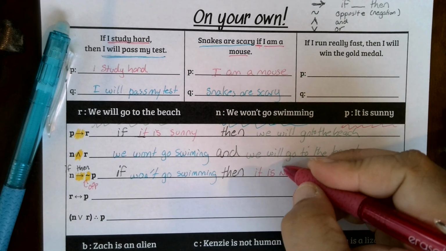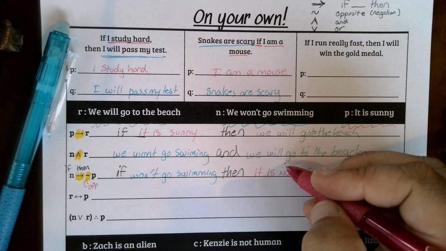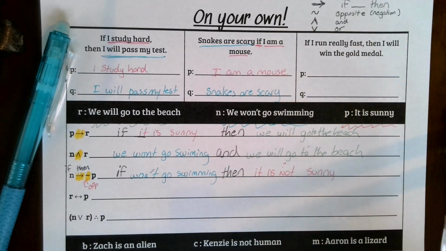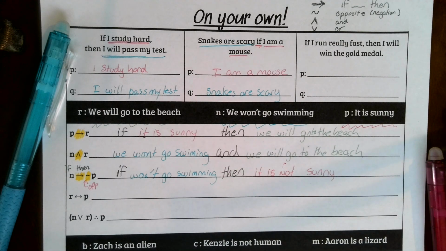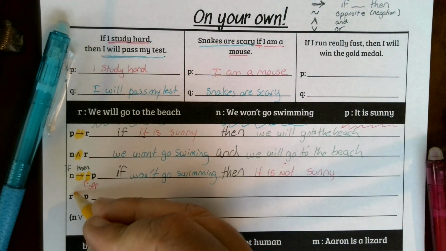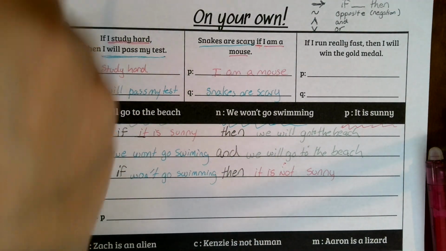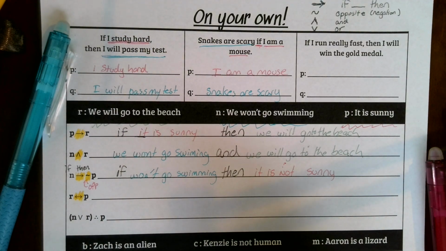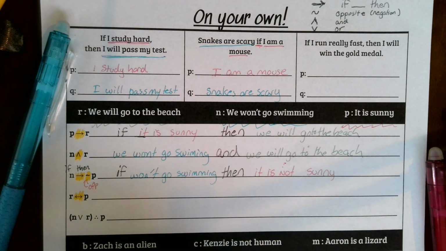Okay, this not symbol is what changes it from being the way it was to its opposite. Next up, we've got a biconditional statement, which is if and only if. There's two arrows instead of one, and we'll be talking a little more about those as well.